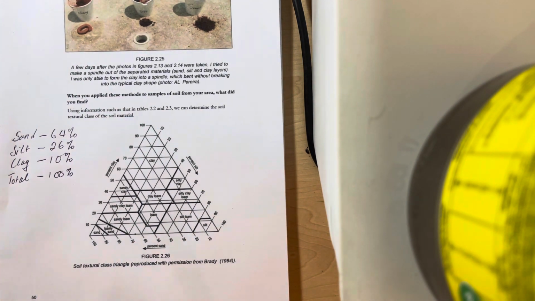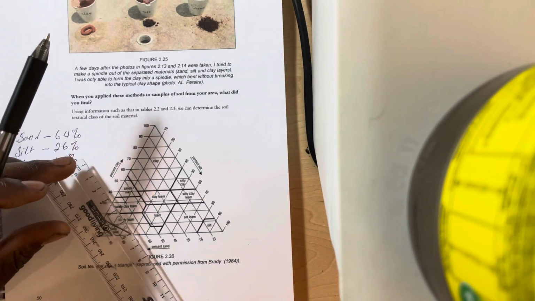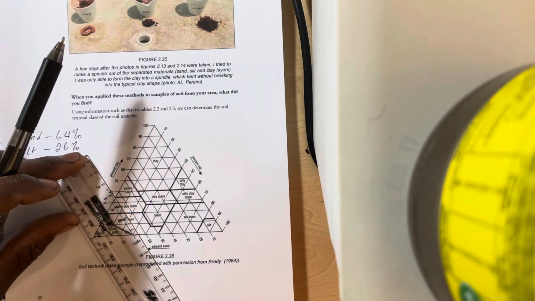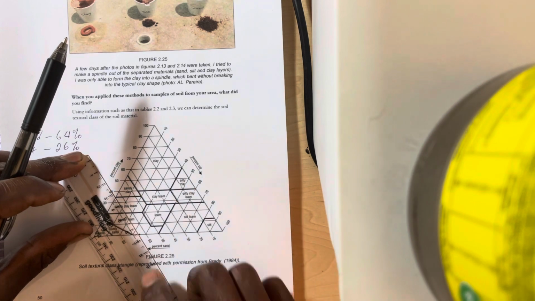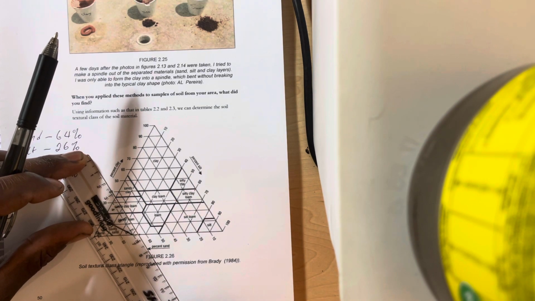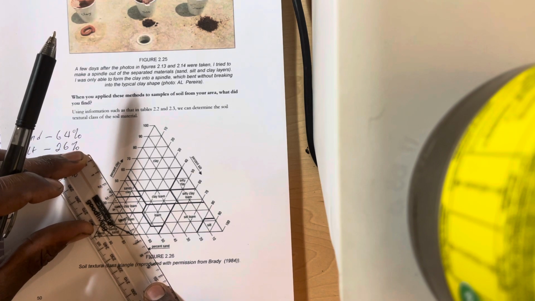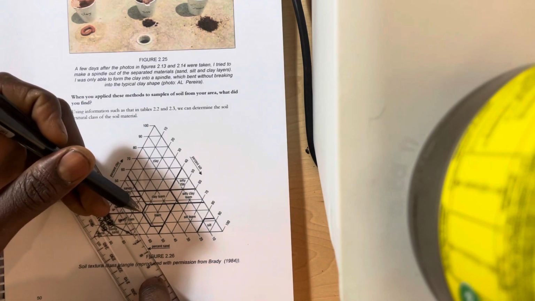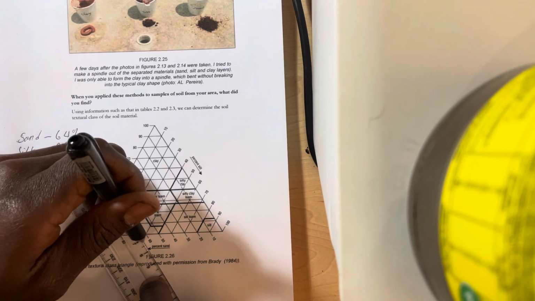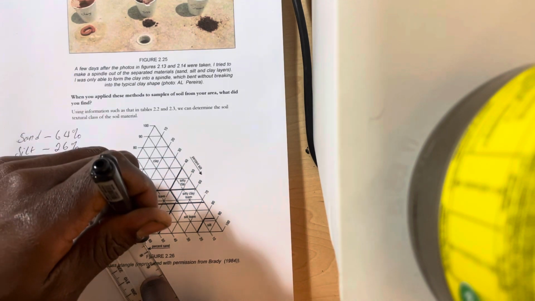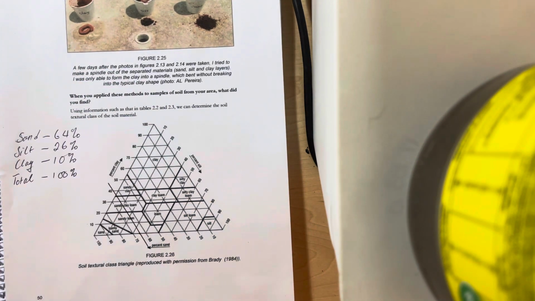So what we're going to do now is take our ruler and run it parallel to the 60% line, like that, towards the clay side of things. So our line is going to run in that direction, and we're going to draw our line like that. And then we now have the 64% sand.